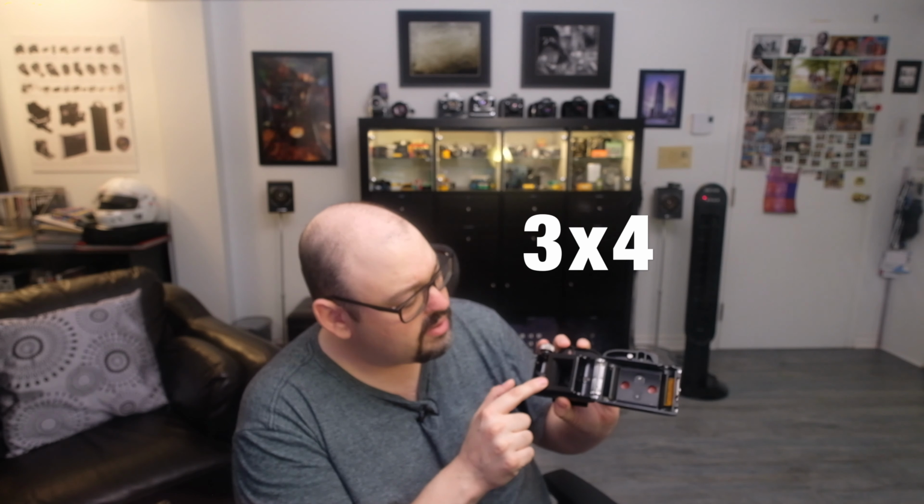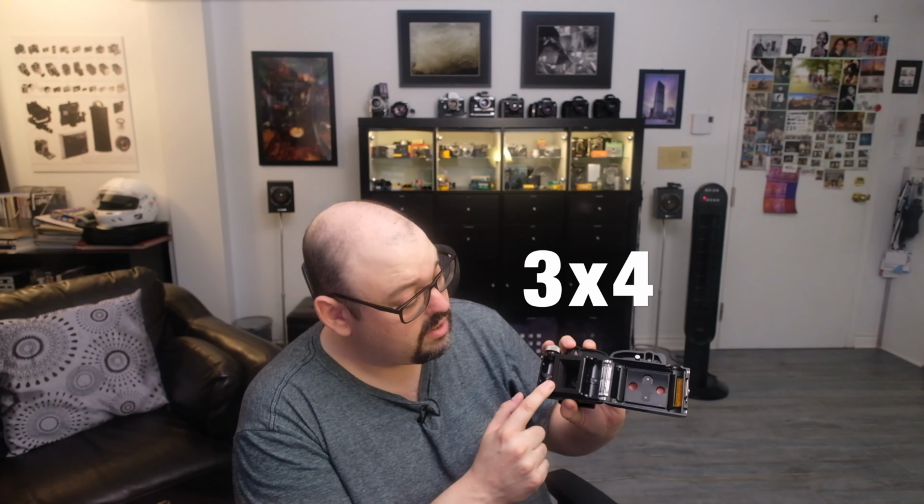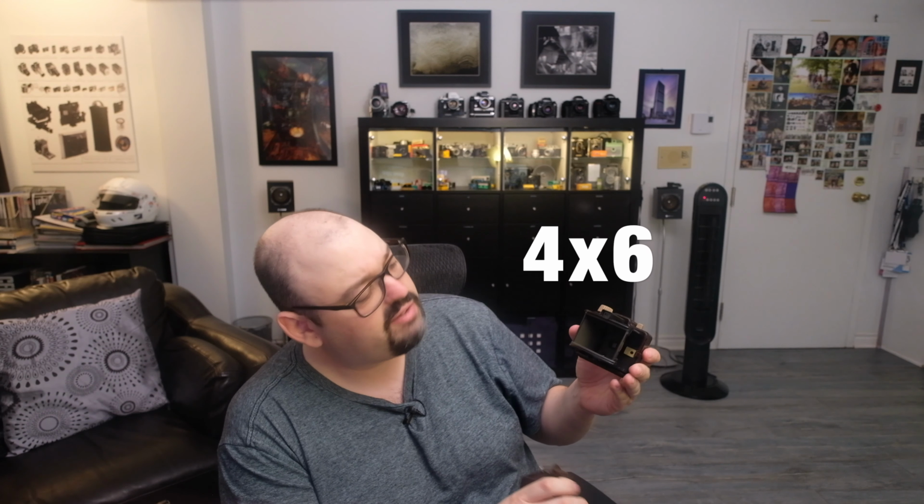Same thing with 127. You can take a different amount of pictures depending on the camera, depending on the size of the frame, right? So this is, I think, 3 by 4 centimeters. For comparison, this Brownie Holiday Flash is 6 by 7, 8 something, or 4. I don't know. It's a bit bigger, right?